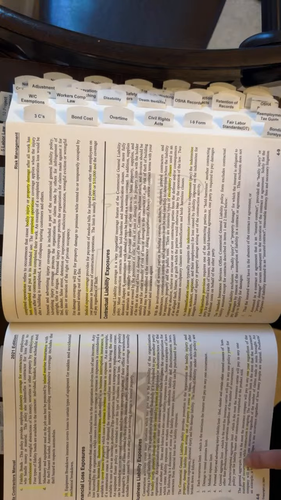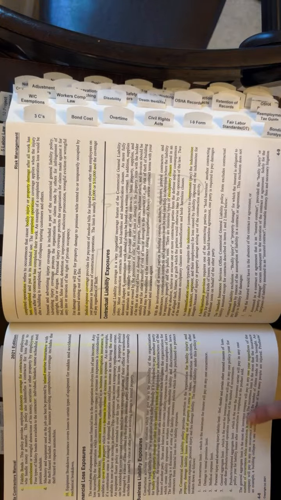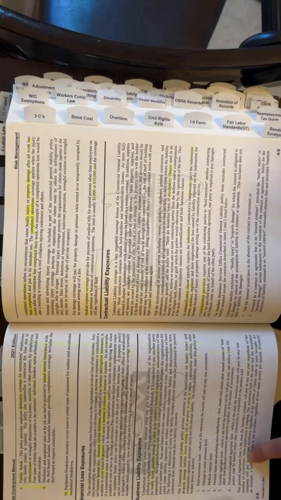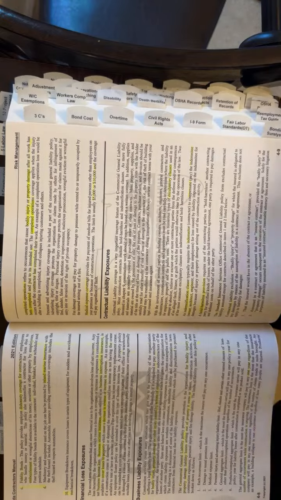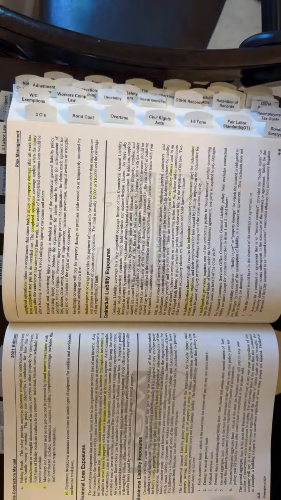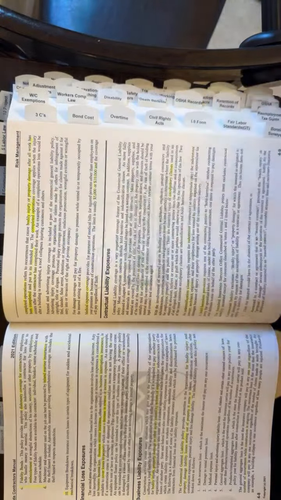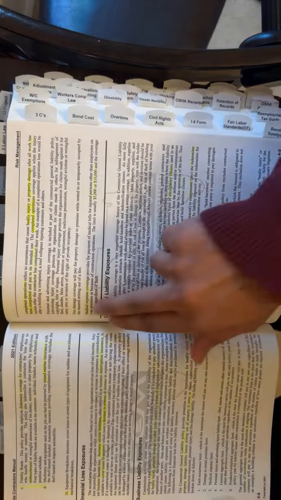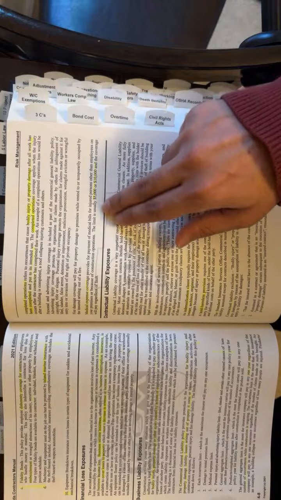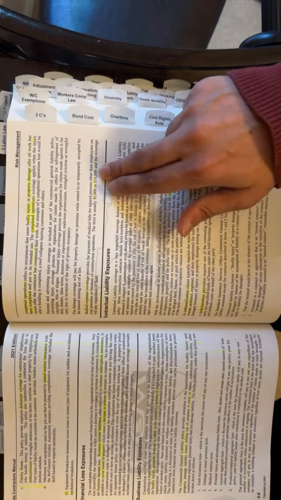A general aggregate limit is the most the insurance company will pay in any 1 year, regardless of the number of occurrences while construction is going on. Completed operations, bodily injury, or property damage after all the work has been completed, completed operations. Medical expense coverage limit is usually $5,000 or $10,000.